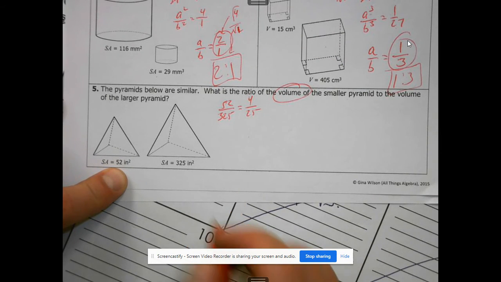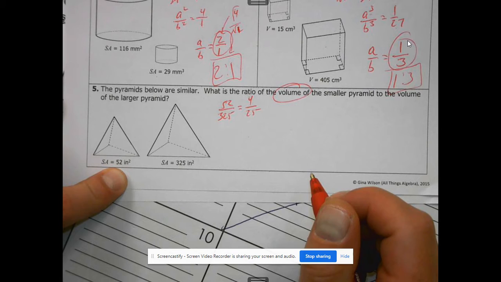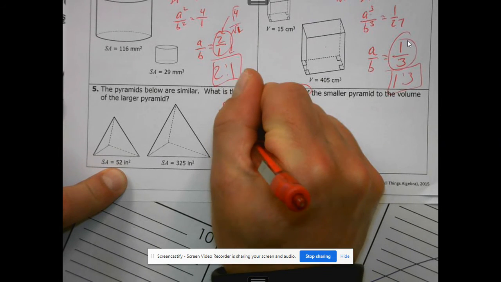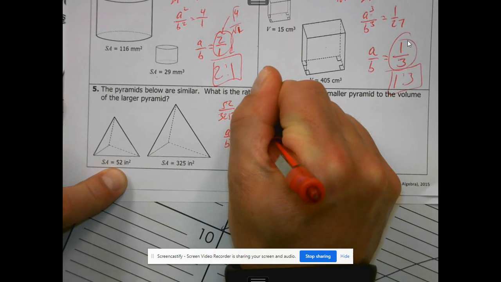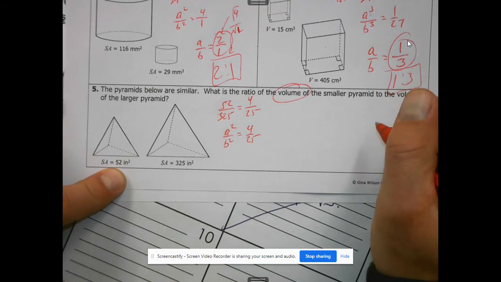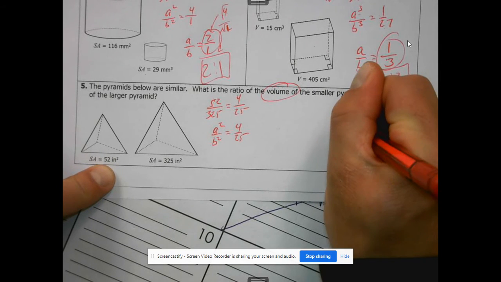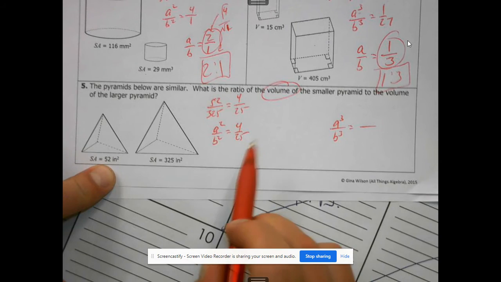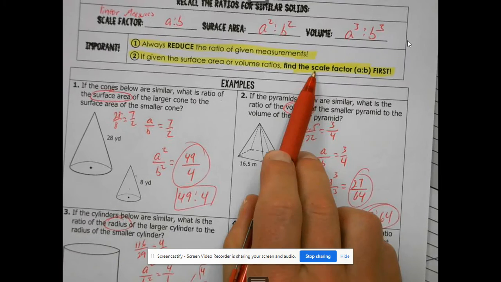That is the area. That is my A squared to B squared, 4 to 25. I need volume. I need A cubed to B cubed, right? But first, I've got to find the scale factor before I can find the volume or the area.